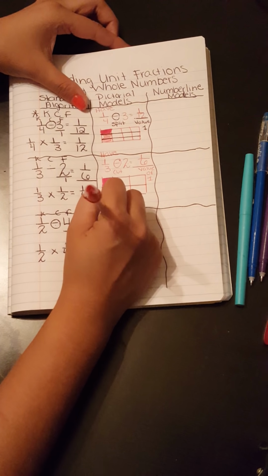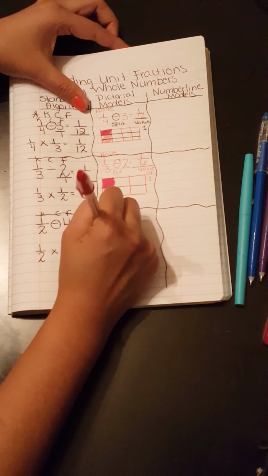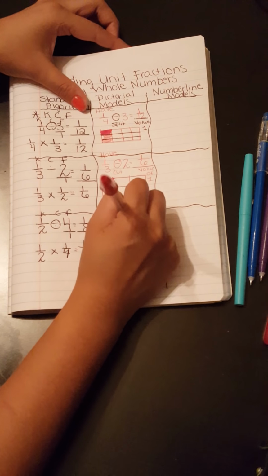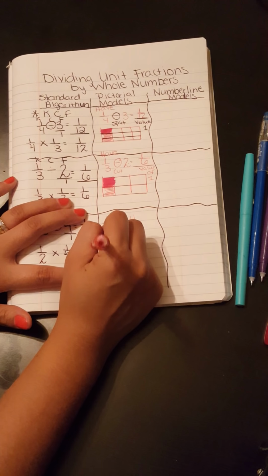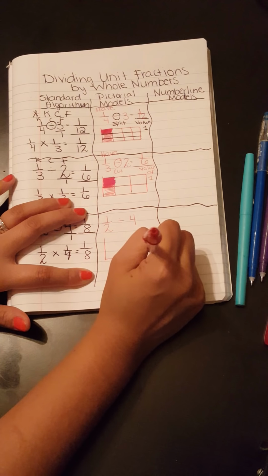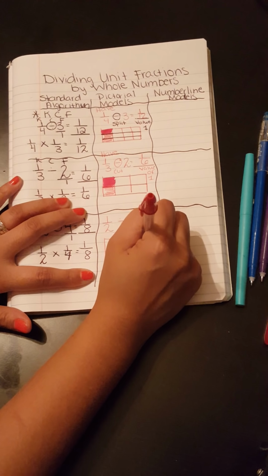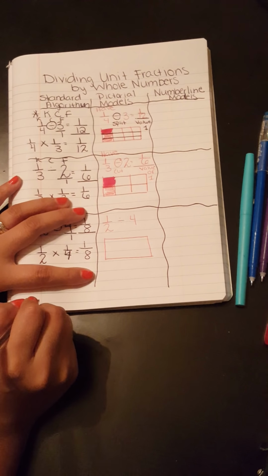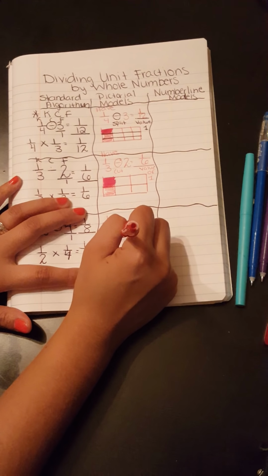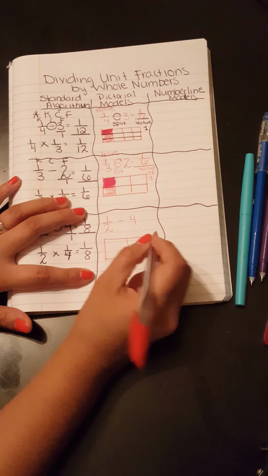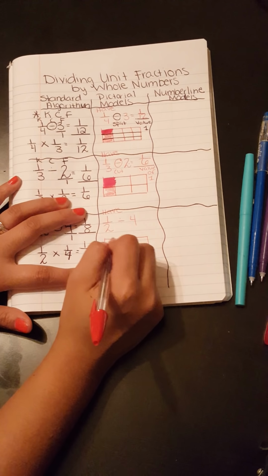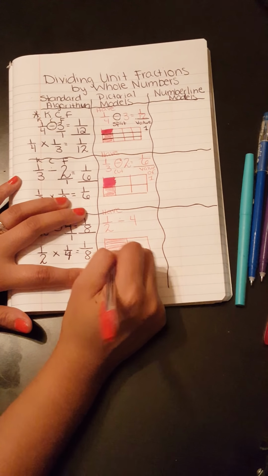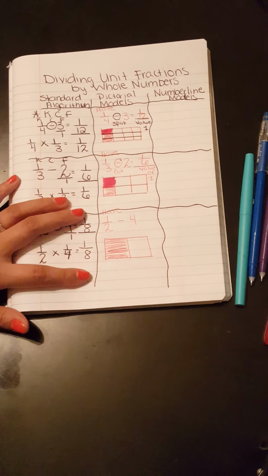We have 1/2 divided by 4. This time I made brownies. And my family ate half of it. And the only thing that I have left is half. The other half that they did not eat, which is this one right here. They did not eat that part, so I still have that.